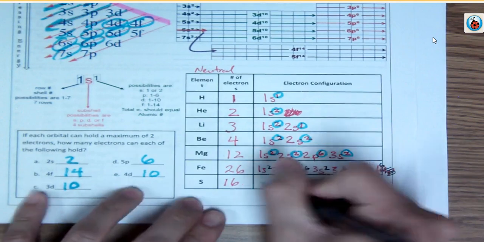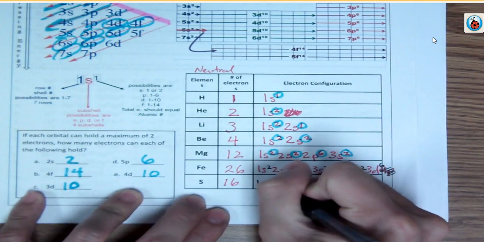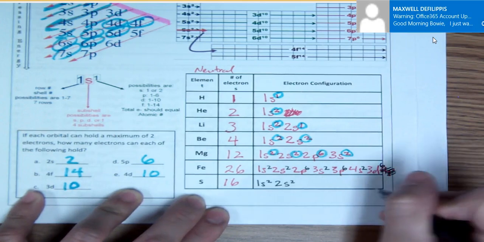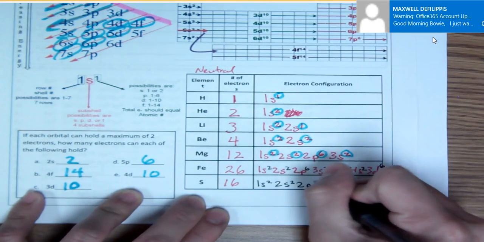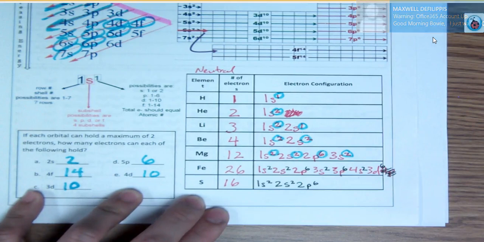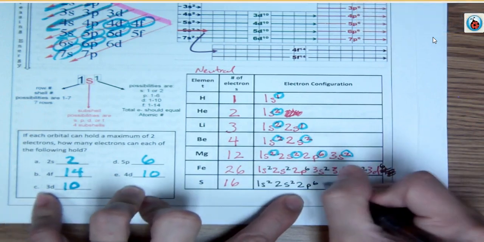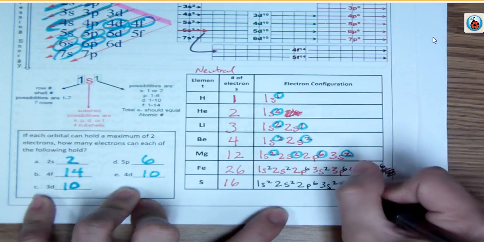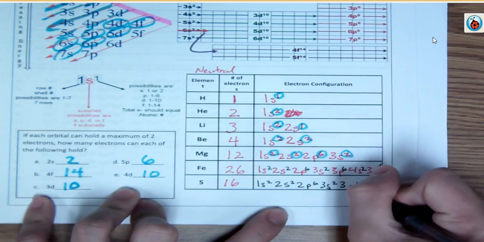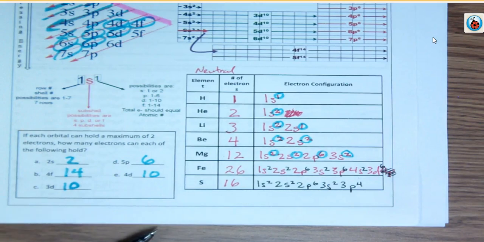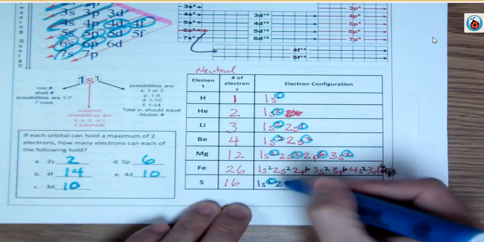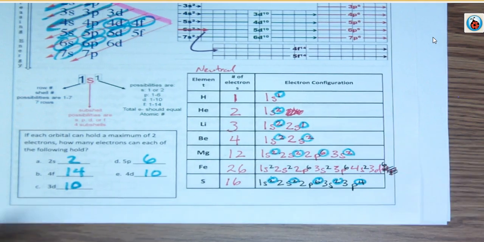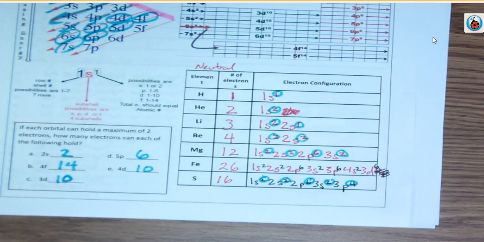Sulfur is, again, 1s can hold 2, 2s can hold 2, 2p can hold 6, that is 10 so far. I need 6 more. What's after 2p? 3s can hold 2. And then that's 12, so then what's after 3s? 3p. We only need 4 more to make 16. Again, all these little bitty numbers on top need to add up to your total number of electrons. Okay? So why is this important?